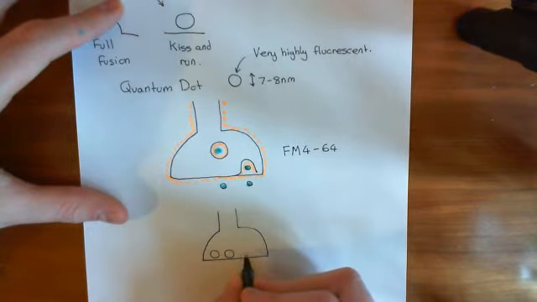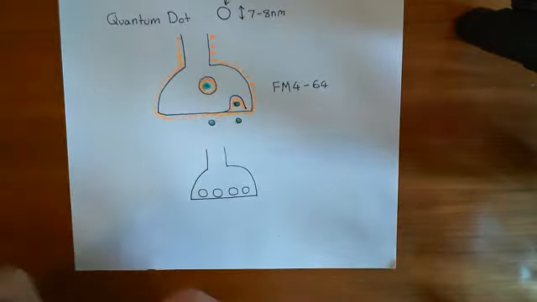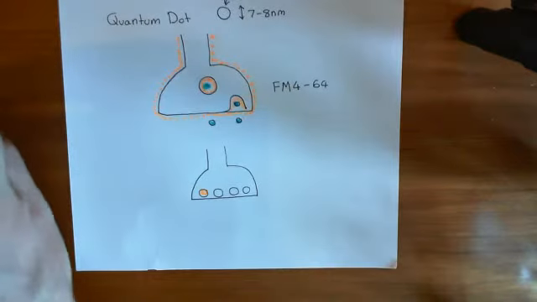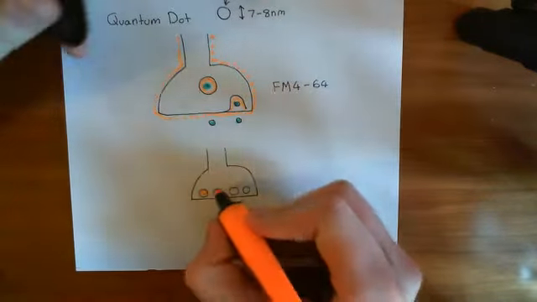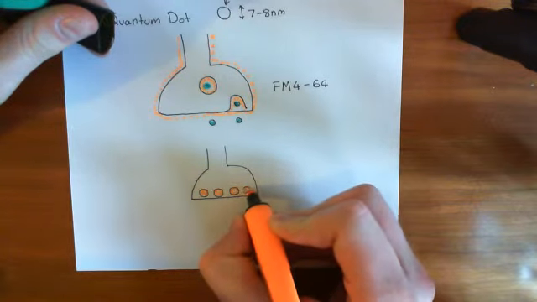So here are our synaptic vesicles now bound to the presynaptic membrane here. They have the FM464 dye lining their membranes here, and then they have the quantum dots right at the center.